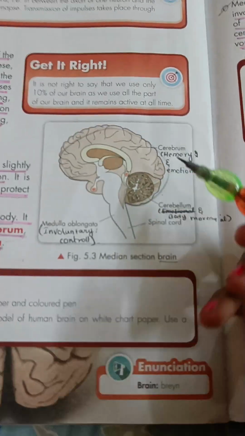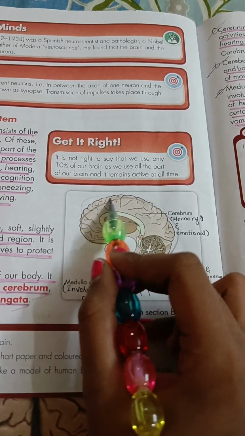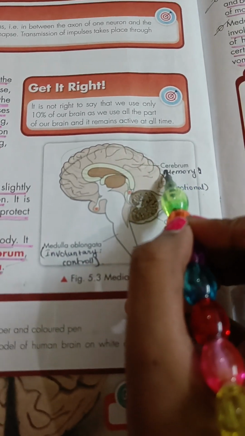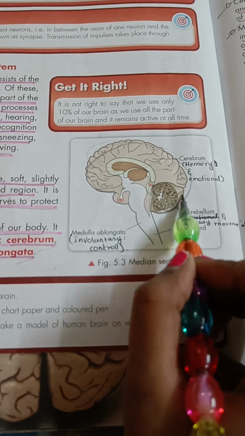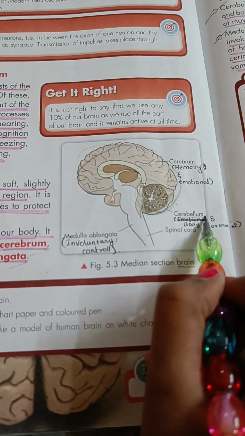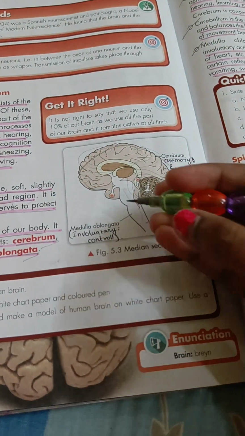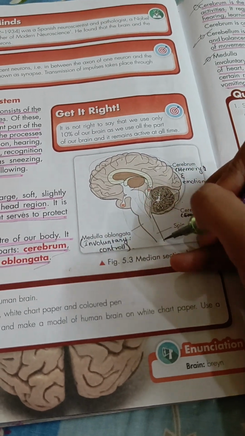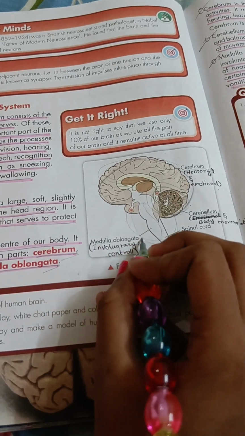I'll show you in this image. So this head part, the first part of our brain, is cerebrum, and then this part of our brain is the cerebellum, and then some elongated stick-like thing, this part is the medulla oblongata. Now let's see more about these parts of the brain.